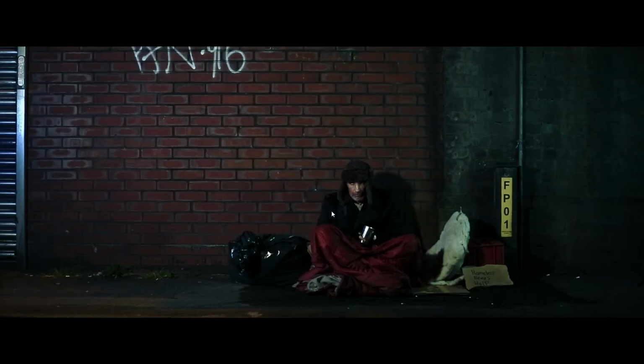But then, once the car transition has happened, we see someone walk past the homeless man and ignore him. And I didn't want to do that from this angle because I wanted to get loads of emotion from his face. So we had to cut into a close-up.